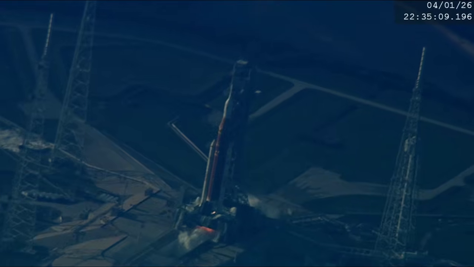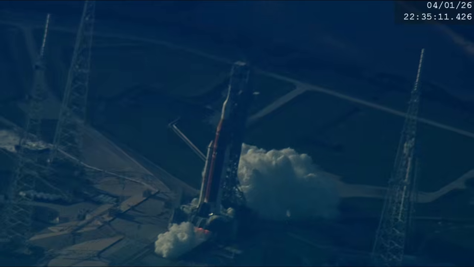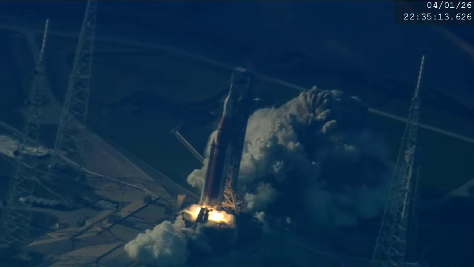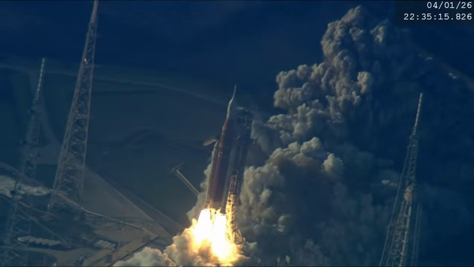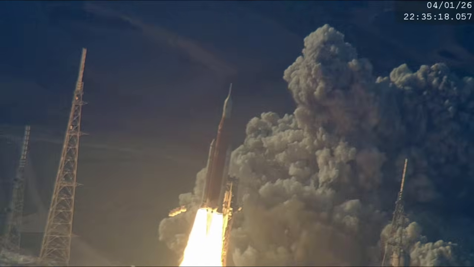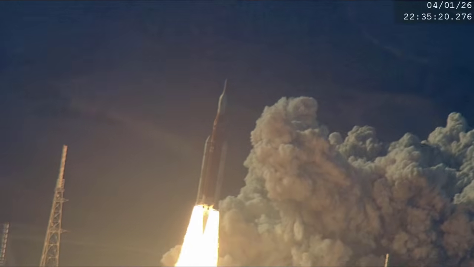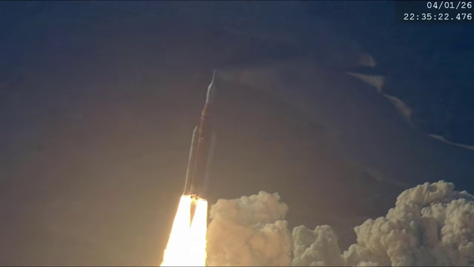On April 1st, 2026, at 22:35:06 UTC, Artemis 2 lifted off from the Kennedy Space Center in Florida, with NASA's SLS rocket carrying Orion and 4 astronauts towards the moon.